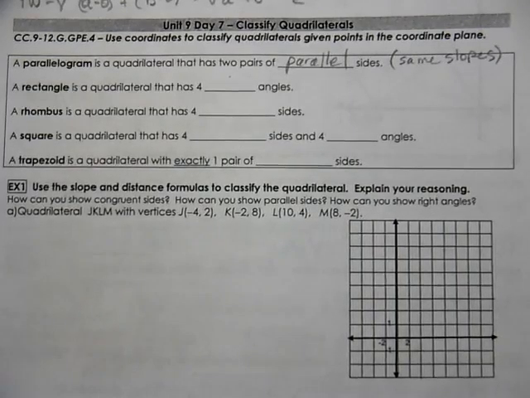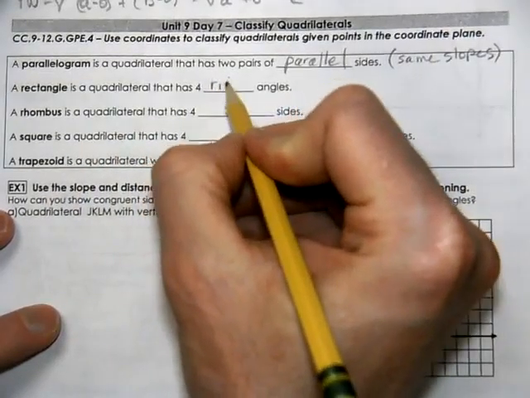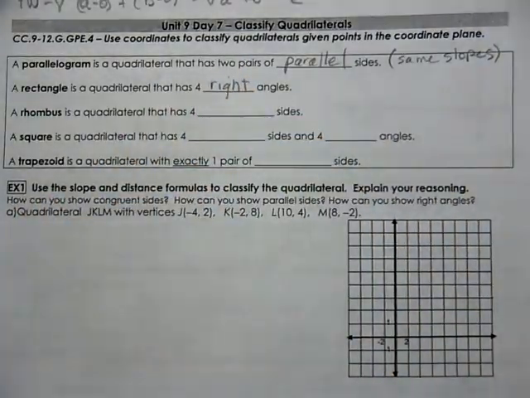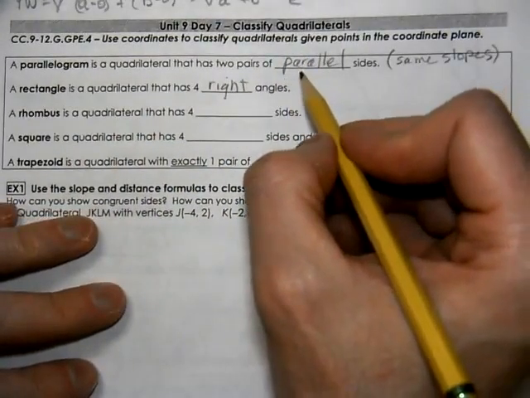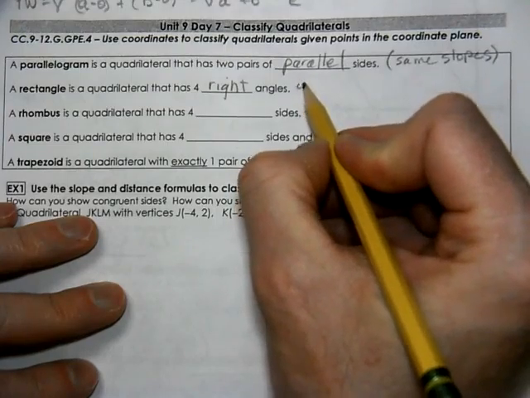Rectangle is a quadrilateral with four right angles. To show that you have right angles, we have to have perpendicular sides. To get perpendicular sides, we need opposite reciprocal slopes.